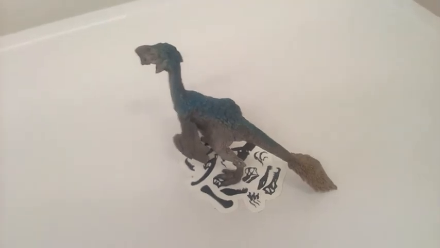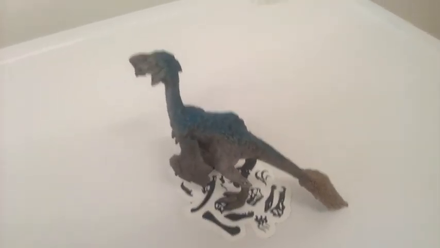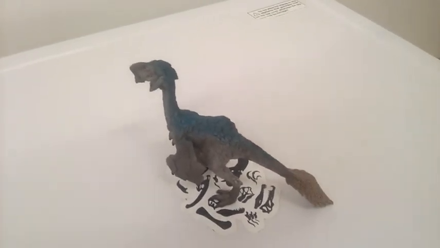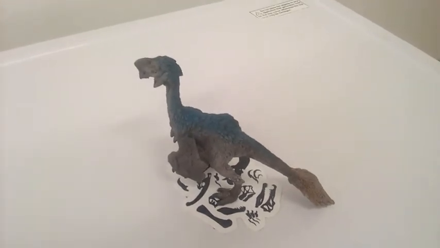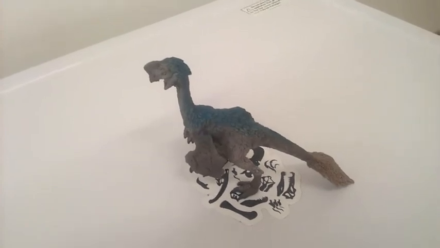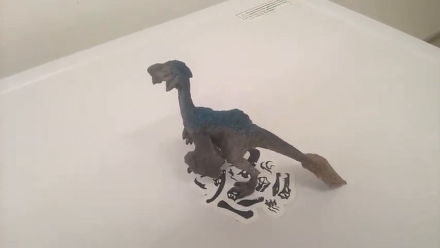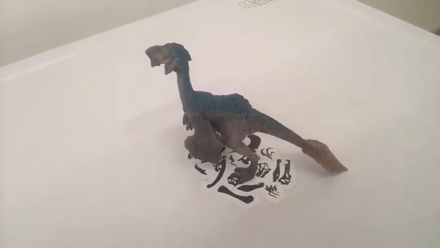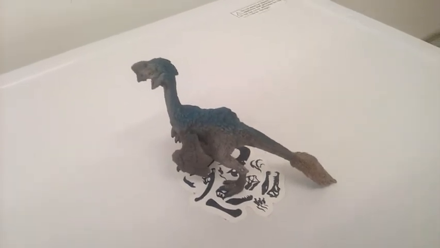It's a shame that this model doesn't come with a nest or anything. Some models do, but these models aren't exactly up to standard and are way too expensive. But I could probably make my own for this diorama of mine that's going on.